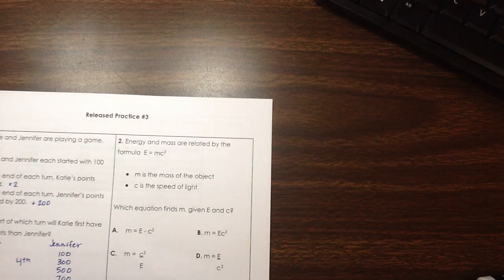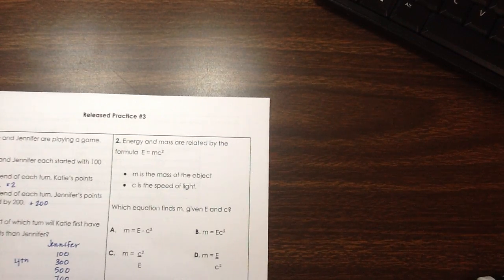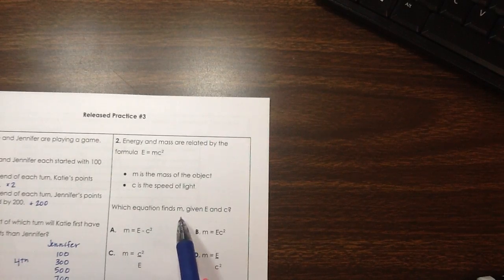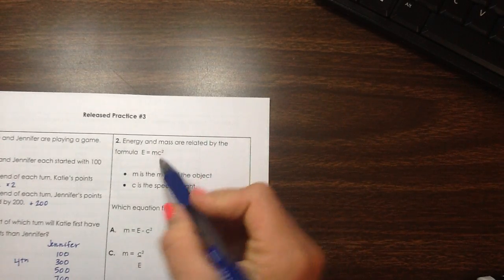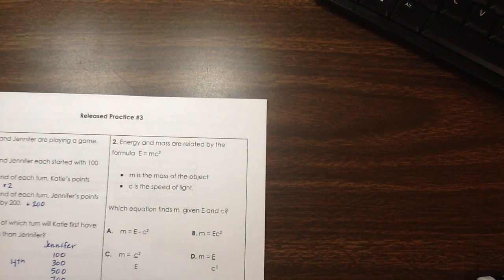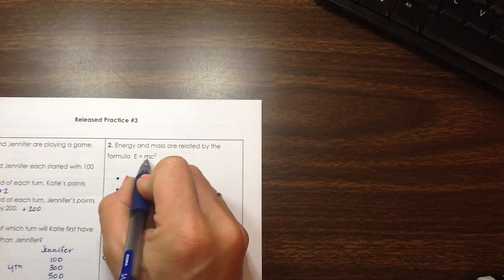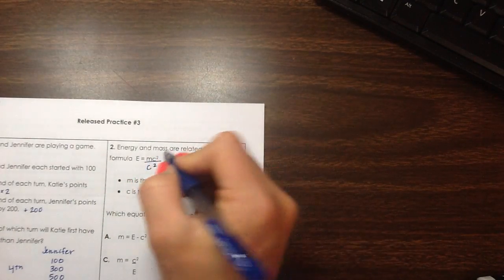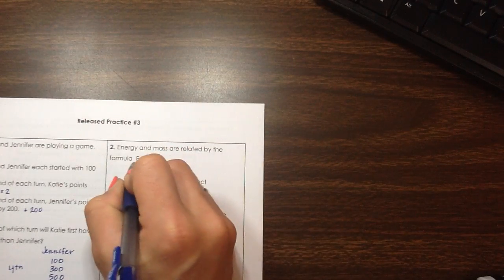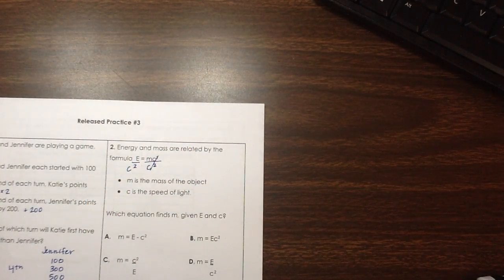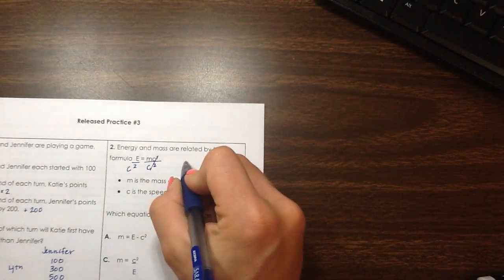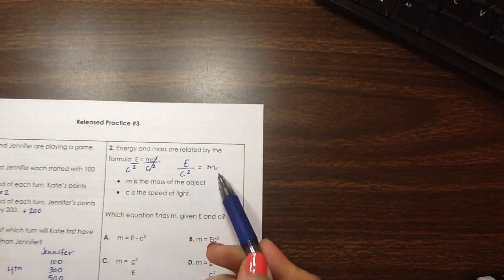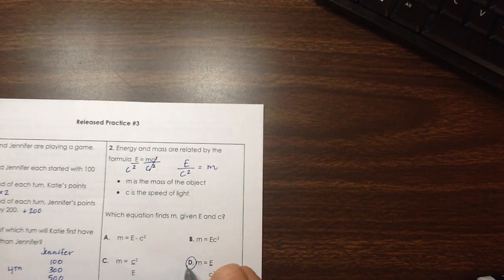Number 2, energy and mass are related by the formula E equals mc squared. M is the mass of the object, and c is the speed of light. Which equation finds m given E and c? So essentially we just want to get m by itself. We can look at our answer choices and see which variable is solved for. So in order to undo multiplication, I'm going to divide by c squared, so those cancel, and I'm going to divide the other side of the equal sign by c squared. So the only thing that you're left with is m all by itself, which is essentially the same thing as answer choice D.